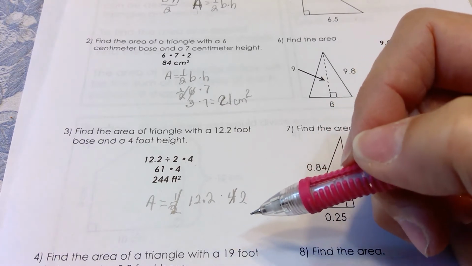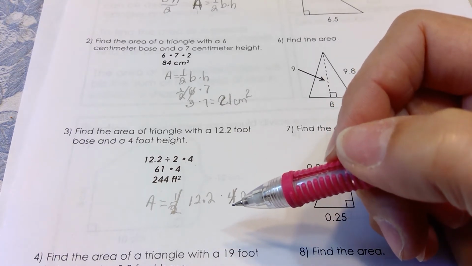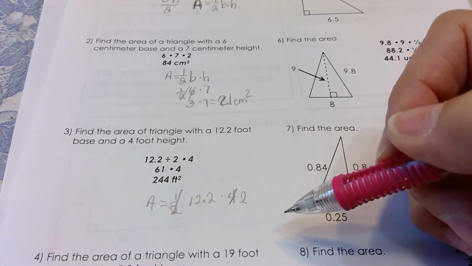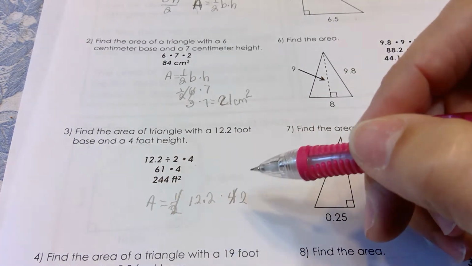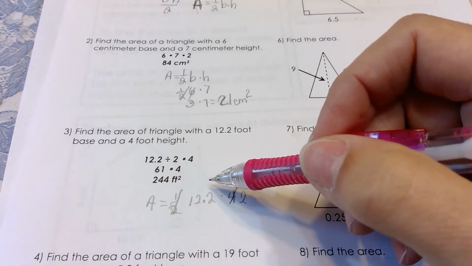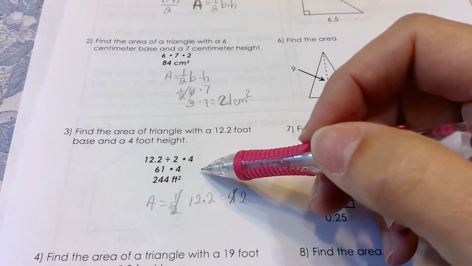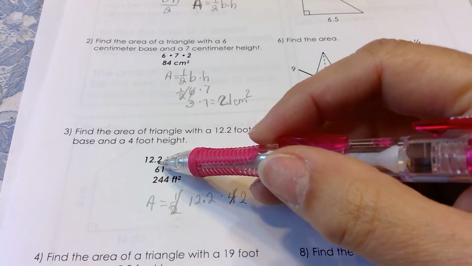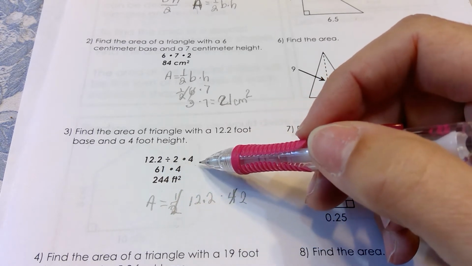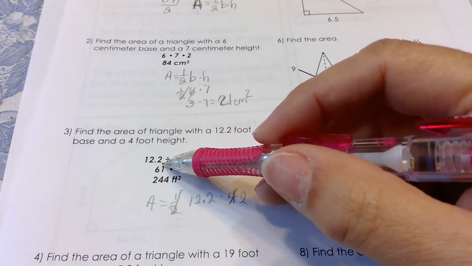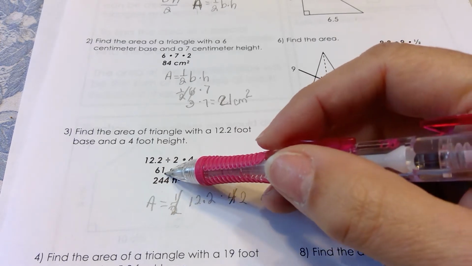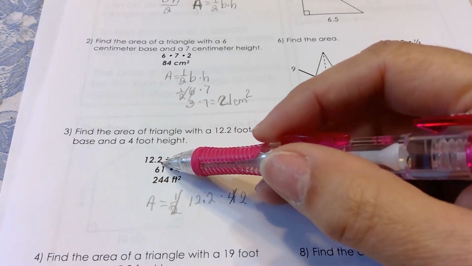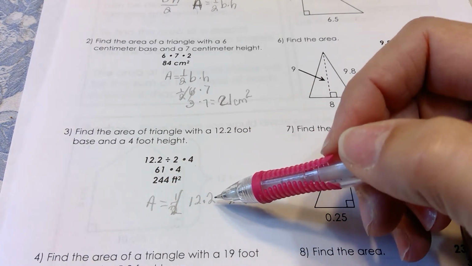So on my calculator, I'm going to do 12 and 2/10 times 2, which is definitely not 61. I had a feeling. So I'm wondering if they did their order of operations funny, if they multiplied before they divided, so that they had 12 and 2/10 times 8, or 12 and 2/10 divided by 8 times, I don't know what they did. 61 times 4. How did they get 61? That's what I don't understand.